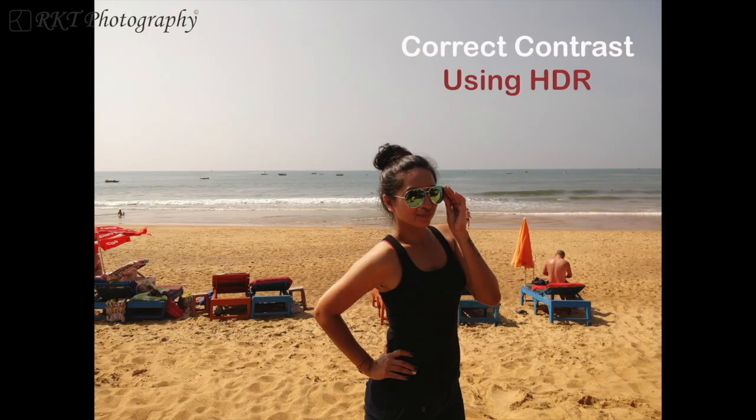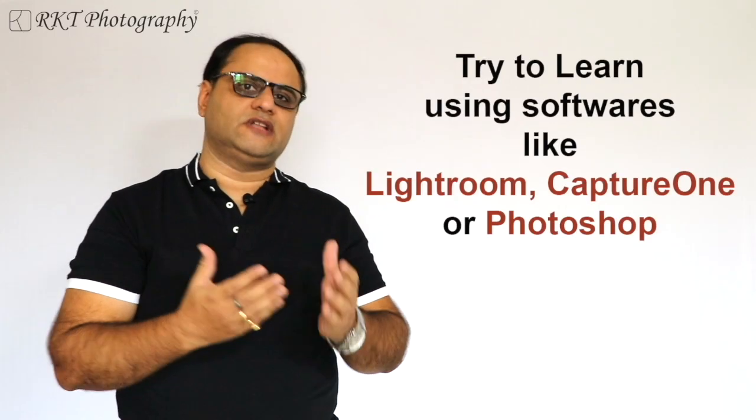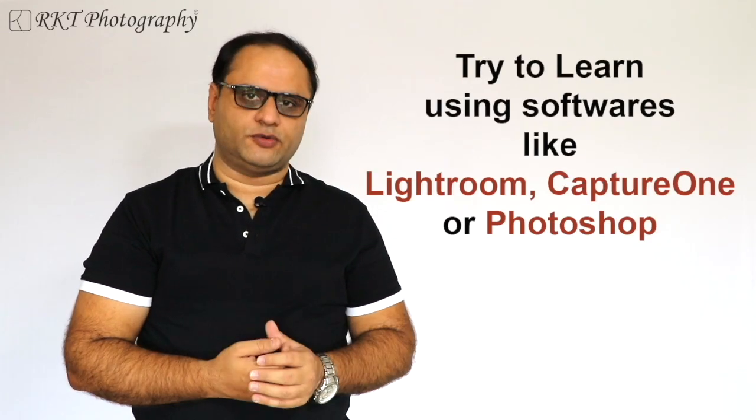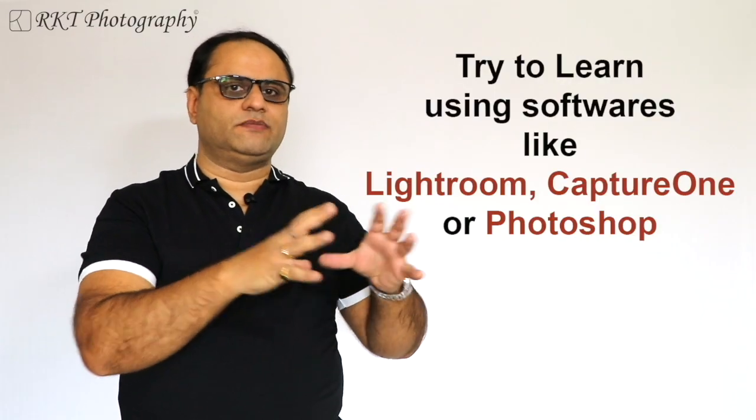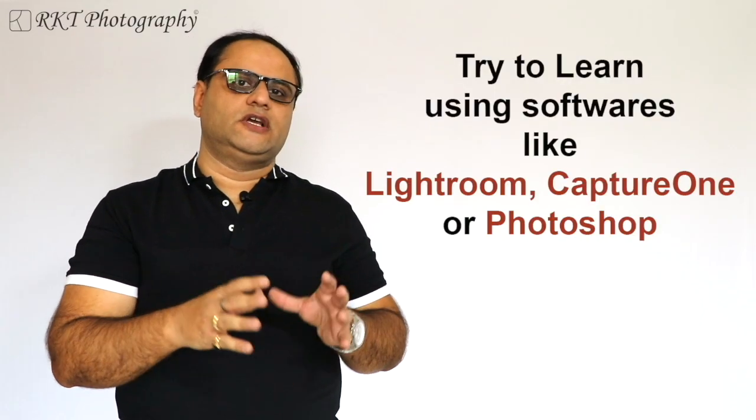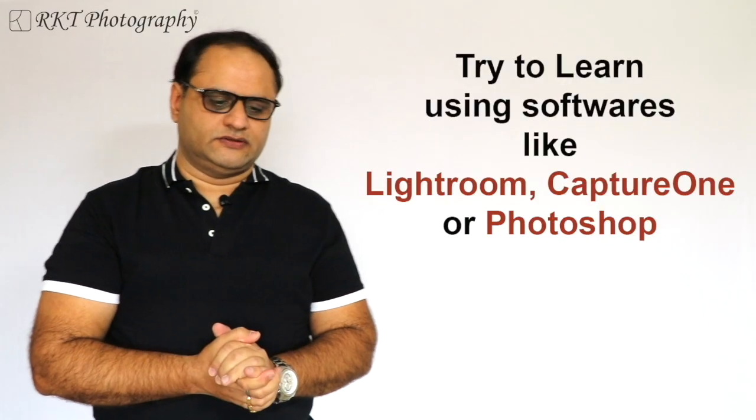And in the third example, these exposures have been corrected using HDR mode during post processing, that is in Lightroom. So you will have to use a couple of software, that is Lightroom or Capture One Pro or maybe Photoshop. You can combine these three images to make one HDR image.